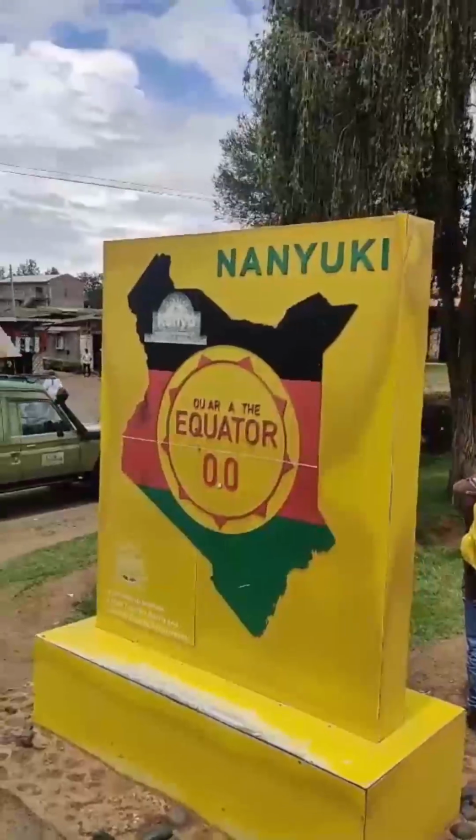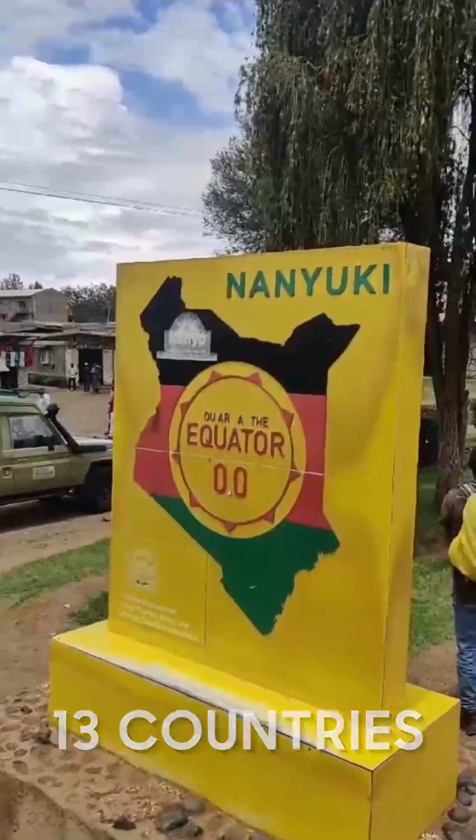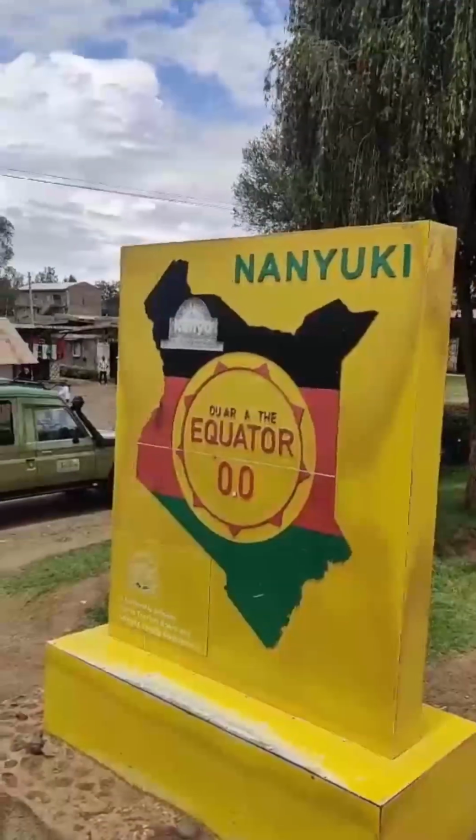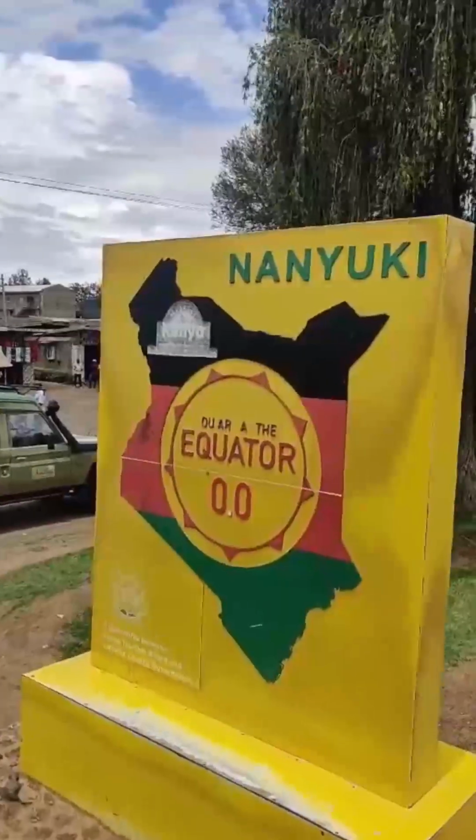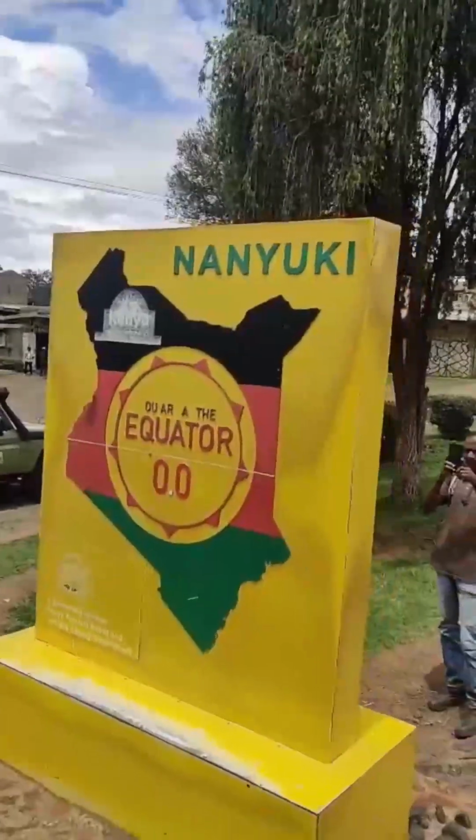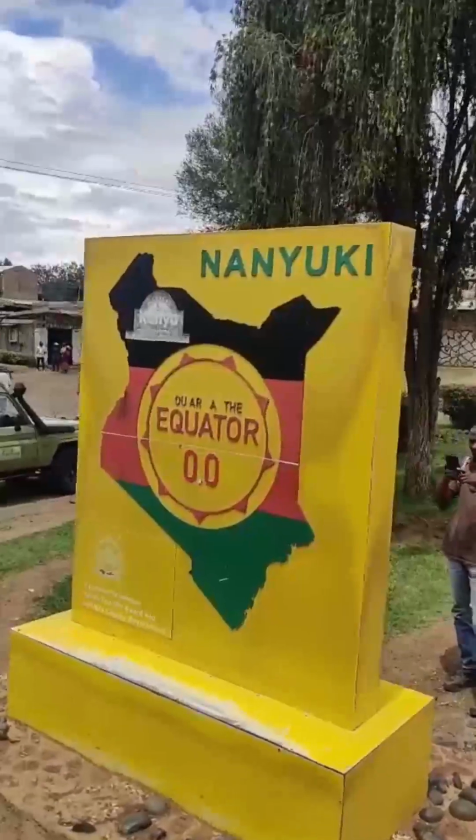The equator actually runs through 13 countries and Kenya is one among them. So we are at the equator, 0 degrees, and there's something very interesting that happens at the equator.